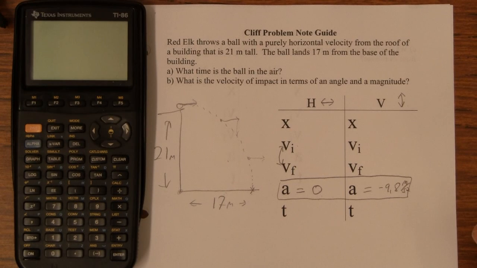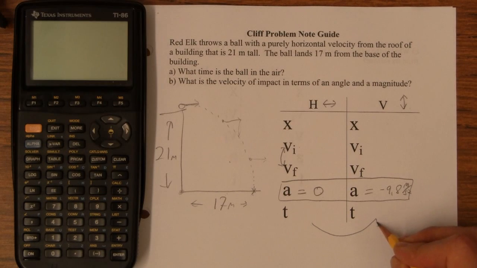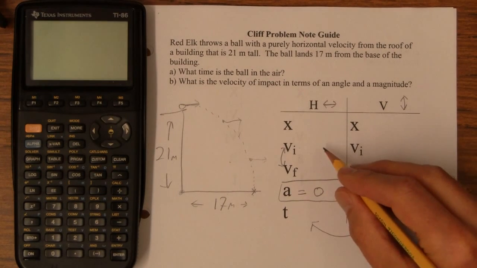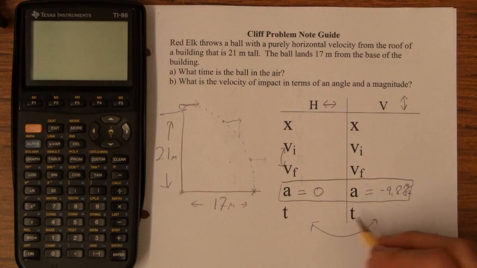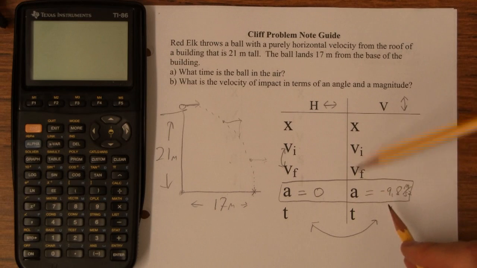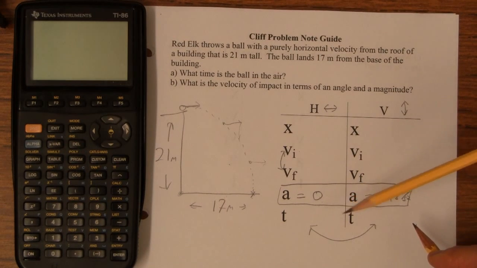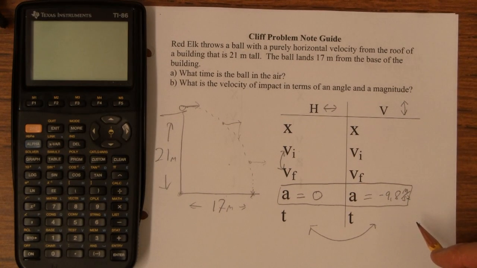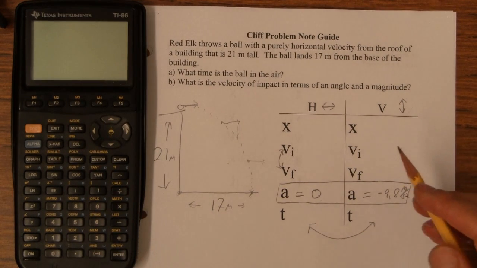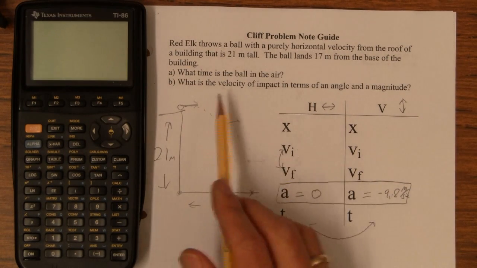There you go. And then the other thing that's always true is that the time is always the same on both sides. So you've got to treat these guys separately when you do it. But the only thing you share is time. In other words, it stops moving up and down at the same time it stops moving side to side. We say that this is like a semi-permeable membrane. Normally you got to keep them separated. That's right. But time is on both sides. Time goes on both sides. So this is always true. These are always the same, and then the rest of it is you just got to read the problem.